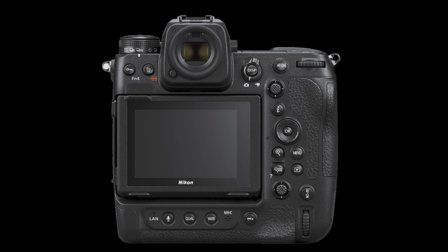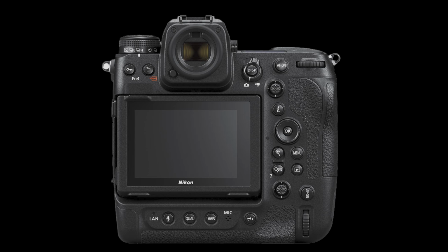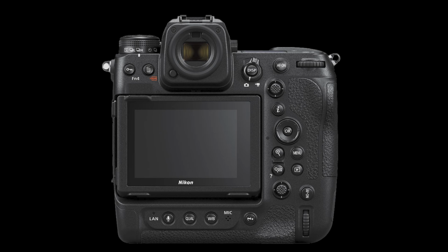One thing to note is if you're looking at the monitor, which is the rear LCD, and you're pressing the display button, it'll rotate through the monitor options. If you're looking through the viewfinder and pressing the display button, it'll rotate through the EVF's options.